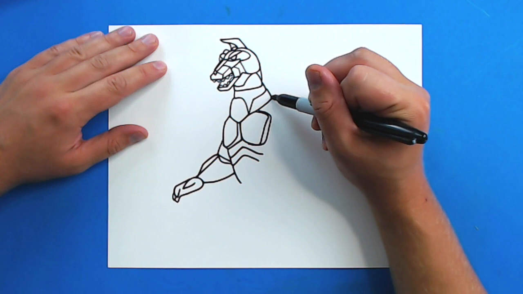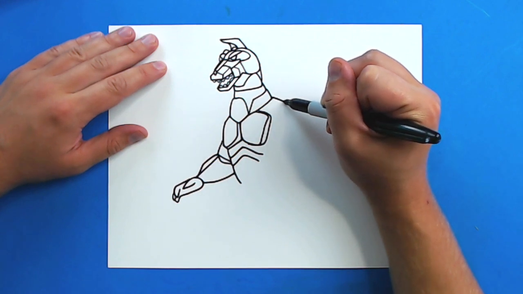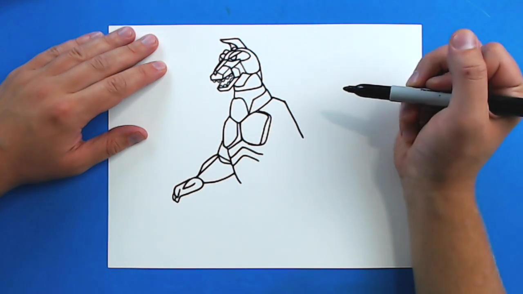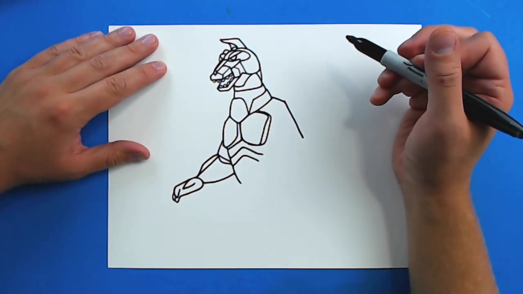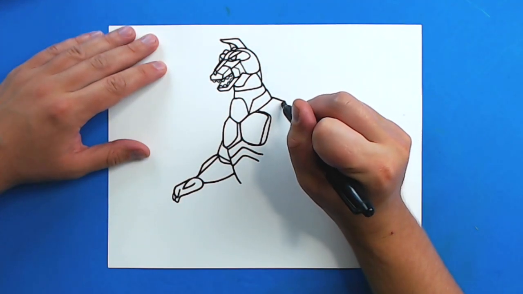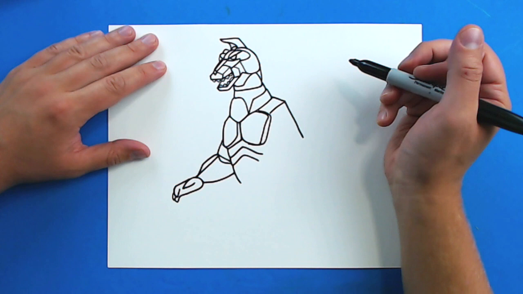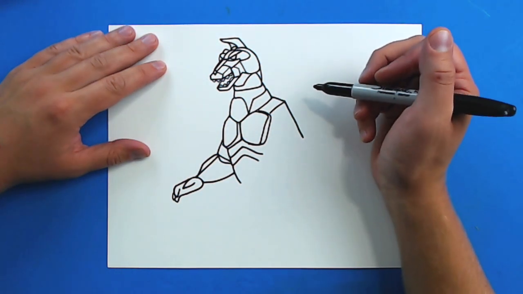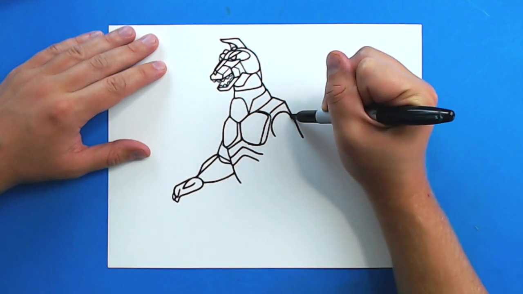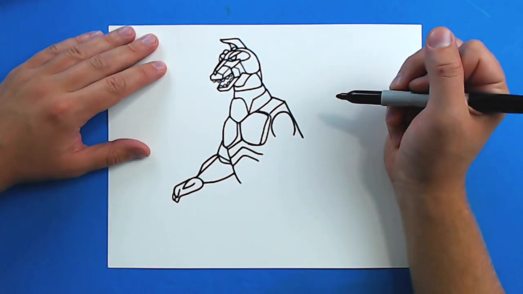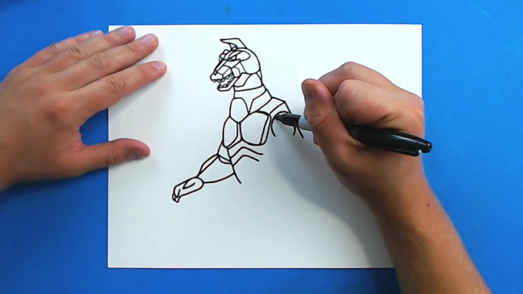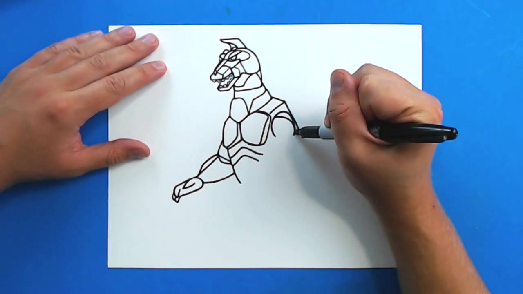Now up here, I'm going to draw a line that goes down at an angle and then out really long at another angle. Then right here, I'm going to draw a little line that goes down. Then right here, I'm just going to make a big kind of curved line where his arm's going to be. And then I'm going to make another curved line.